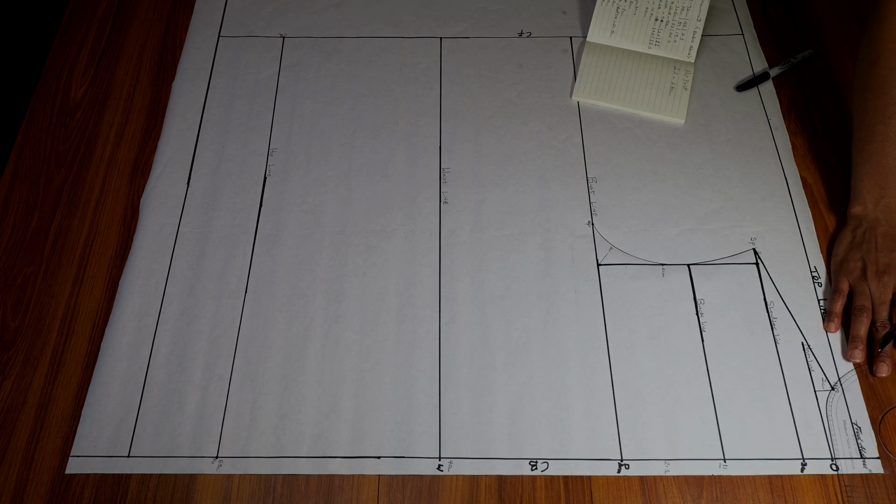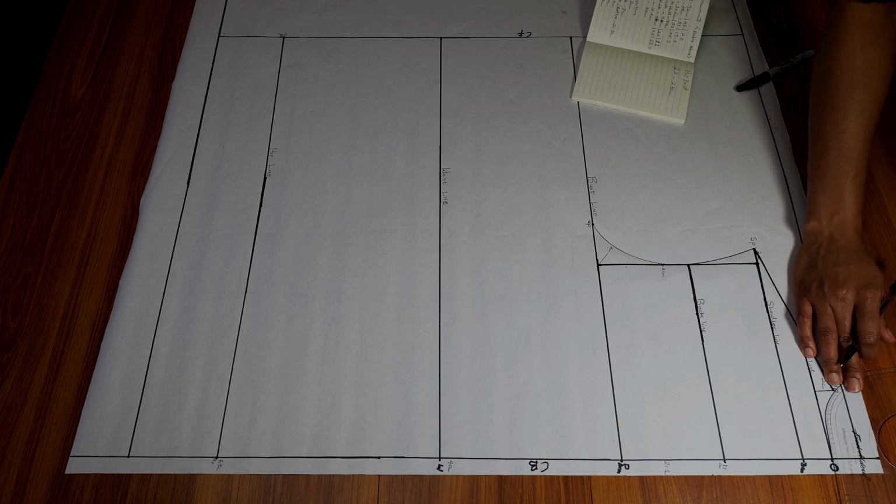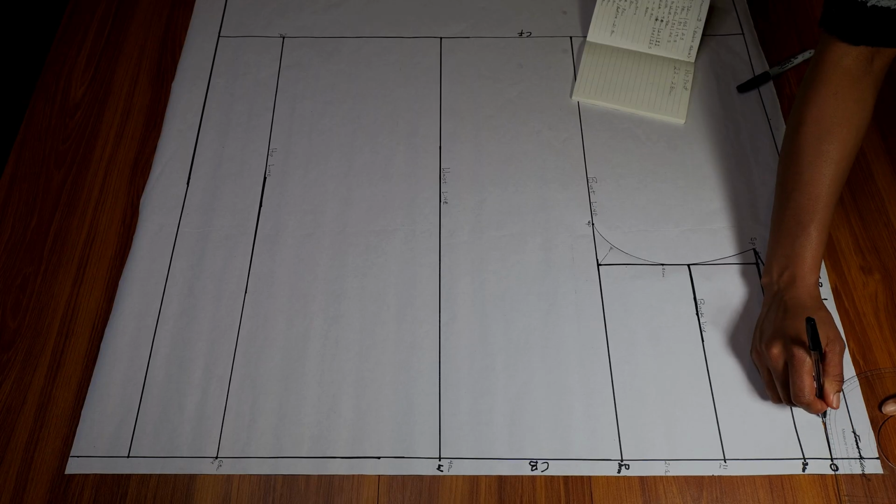Next, we're going to use the curve end of our pattern master to connect our neck point. That's to create our neckline.